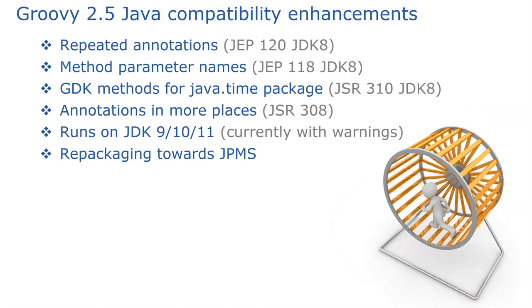There are some of the JSRs and JEPs, Java Enhancement Proposals, and we've added support for those. That's things like repeated annotations, having method parameter names appear in the bytecode, and GDK methods for all the Java time package, replacing Java util date and Java util calendar, which are almost treated as deprecated components. So we follow along with that to some degree these days.